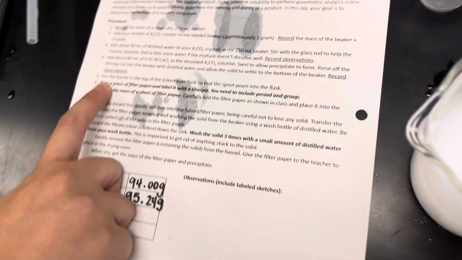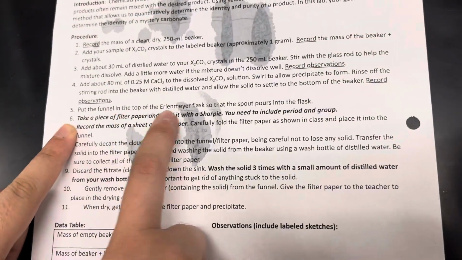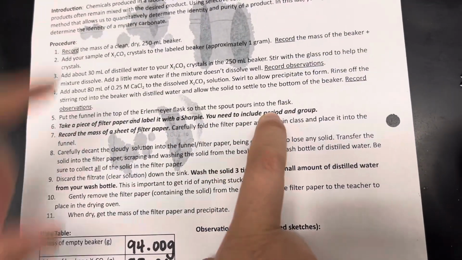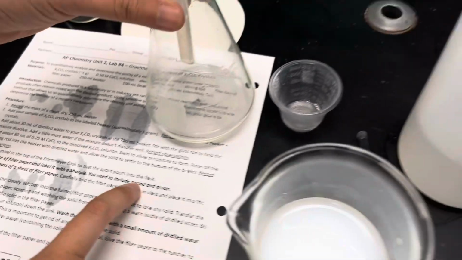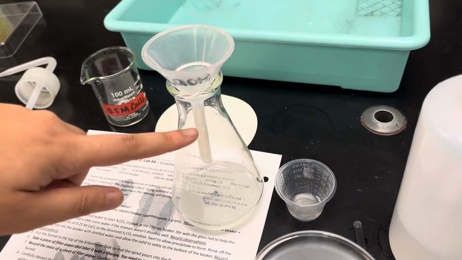Let's go to step number 5. Put the funnel in the top of the Erlenmeyer flask so the spout pours into the flask. So we already did that over here. So we have our funnel and it's going to go into the flask.